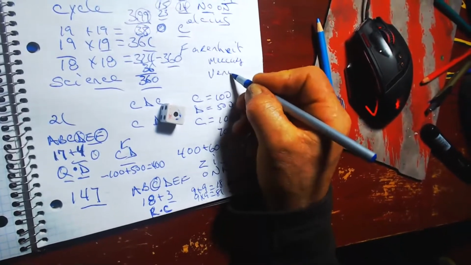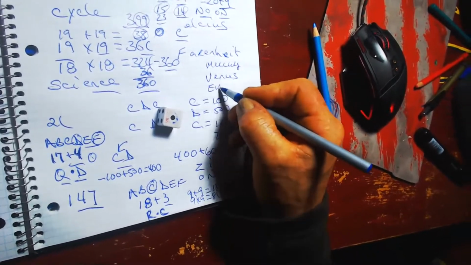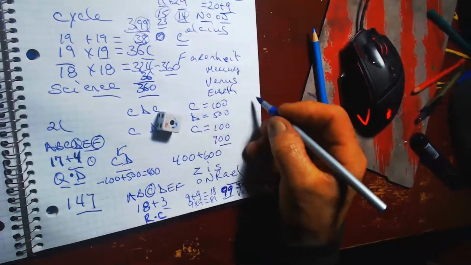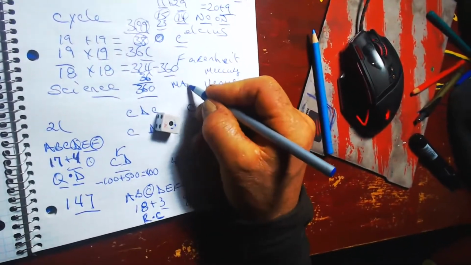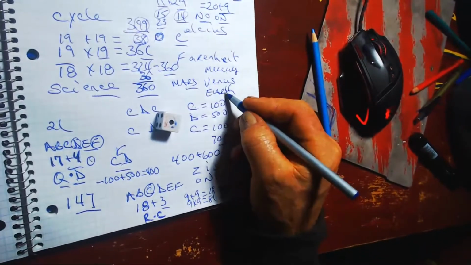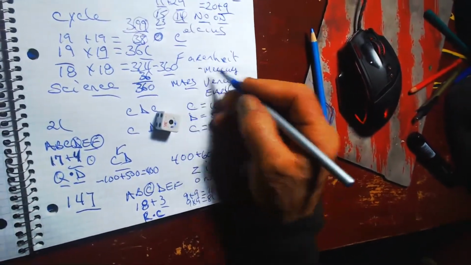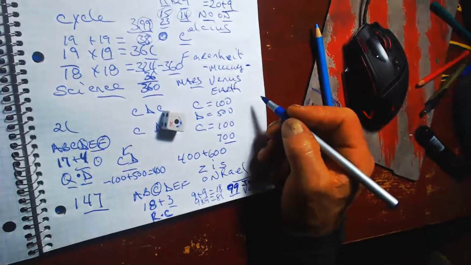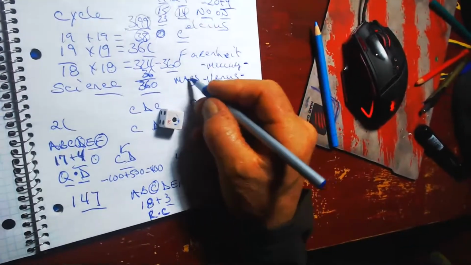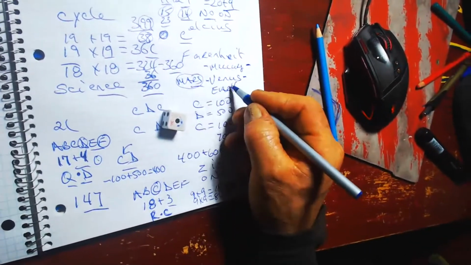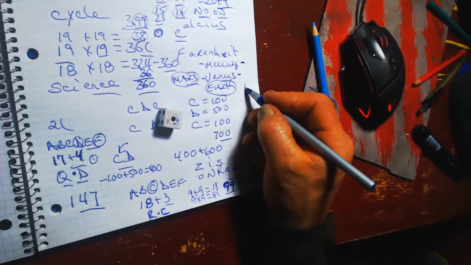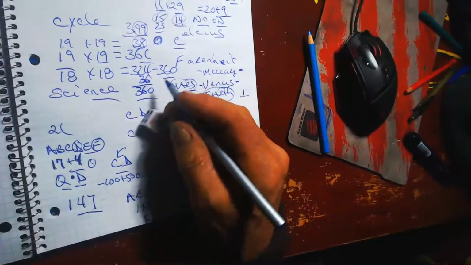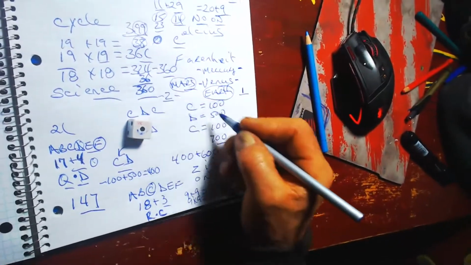Mercury and Venus, Earth and Mars. 1, 2, 3, 4. Mercury is present in Jupiter. Venus is present in both Mars and in Earth. In Earth, Venus is present once. In Mars, Venus has polarity.